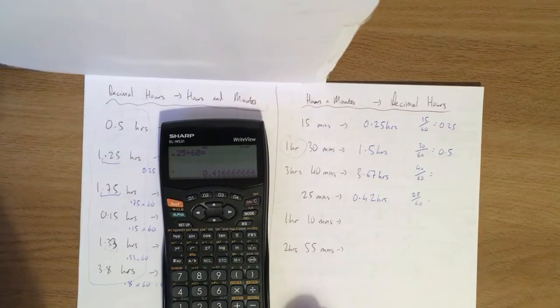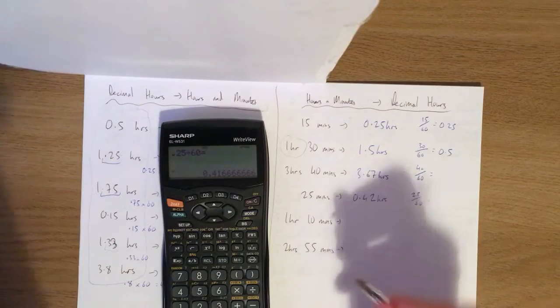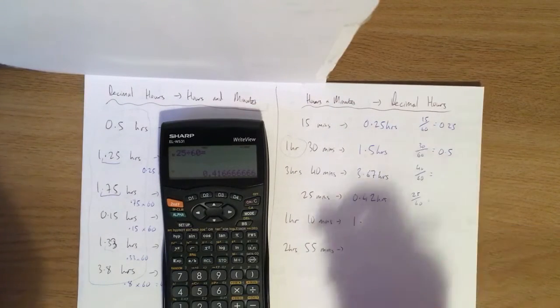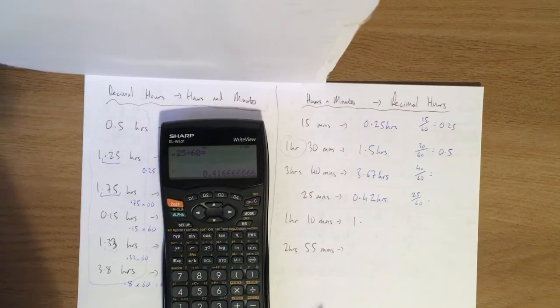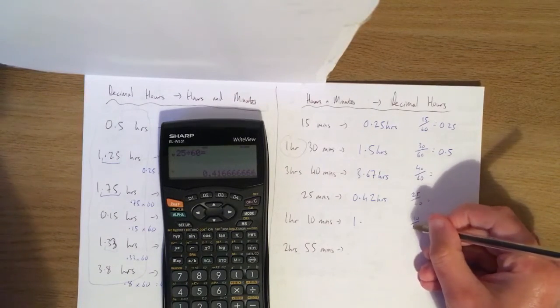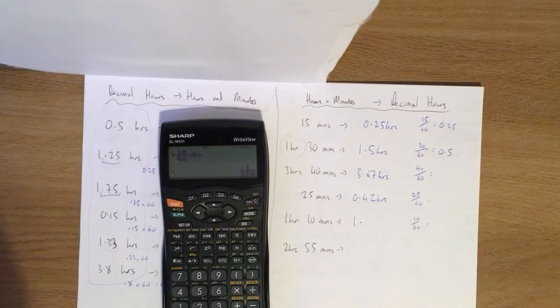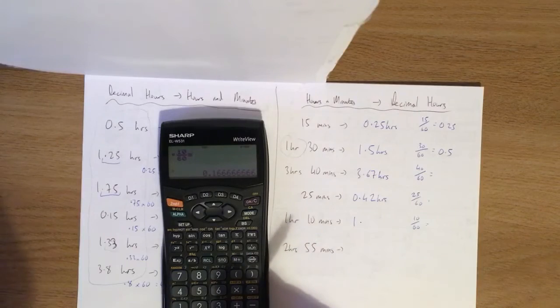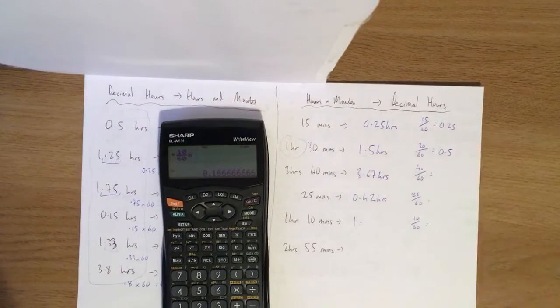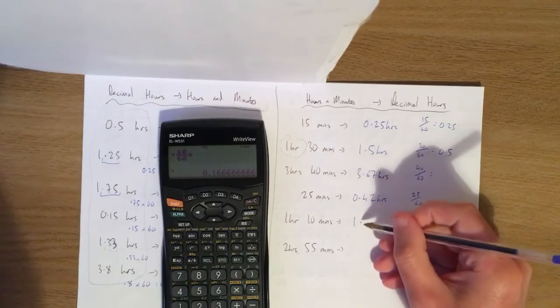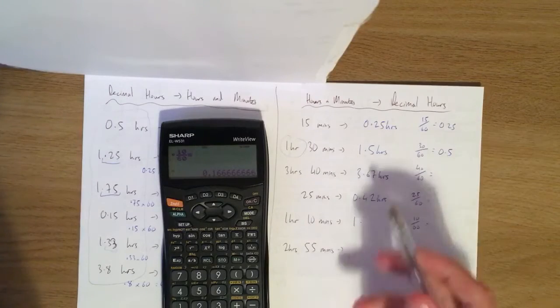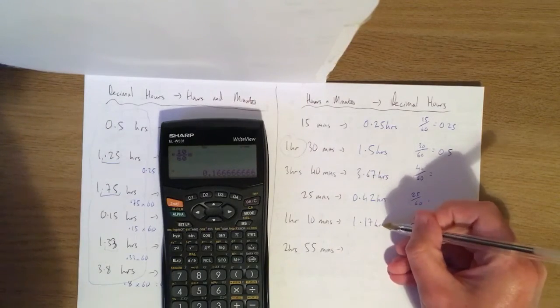Next one then, 1 hour and 10 minutes. Well, it's going to be 1 hour, so it's going to be 1 point something. 10 minutes then. So 10 over 60 equals 1/6. Press change, 0.166. As I say, 2 decimal places is going to be enough for these. So 0.166 is going to round up to 0.17. So 1 hour and 10 minutes is 1.17 hours.